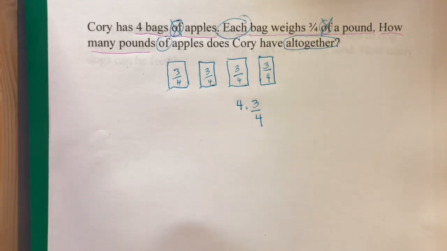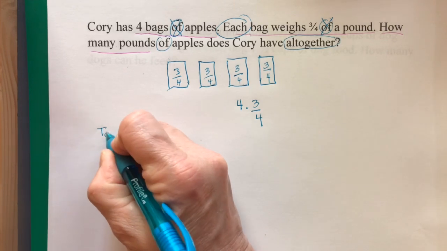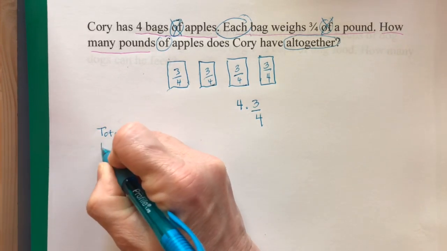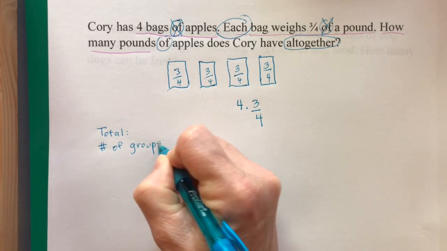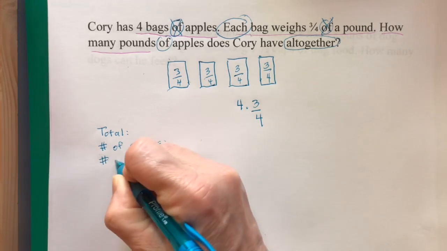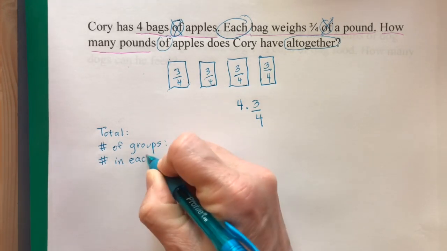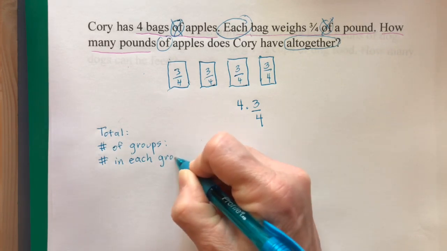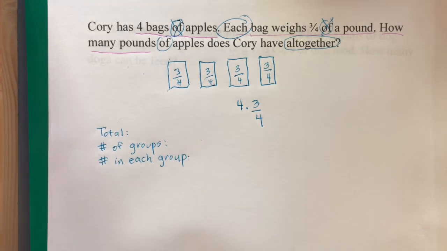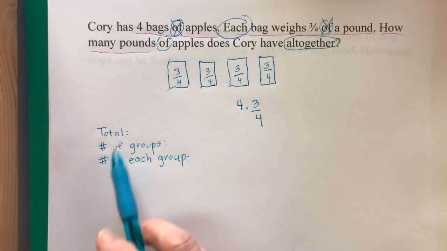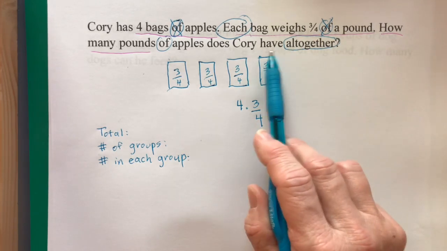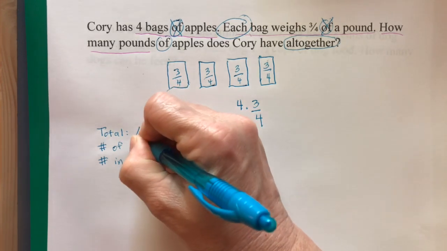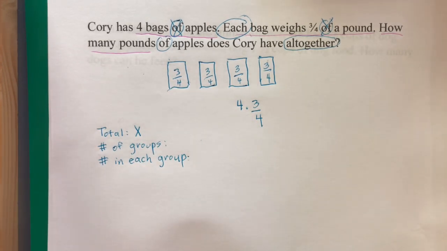Now, another way we have looked at these problems, we've thought about, you can think of the total, the number of groups, and the number in each group. There's no magic way to answer all of the word problems. You're going to have to do some thinking. So with this one, we are trying to find out the total. How much does he have altogether, that's what we're trying to figure out. We need to find that is the total. That's our X value. That's our unknown. It's what we want to find out.